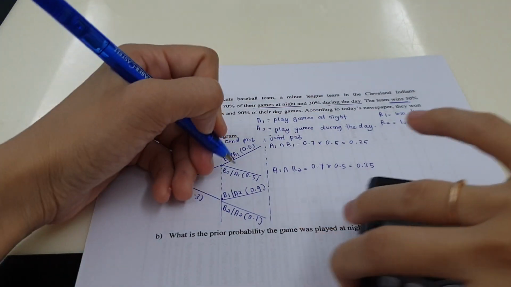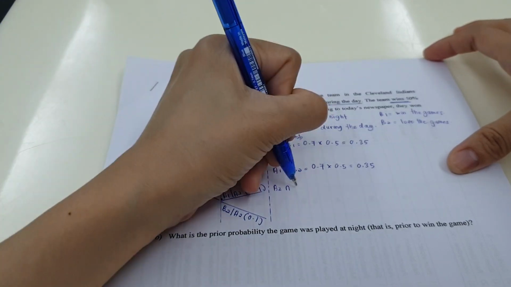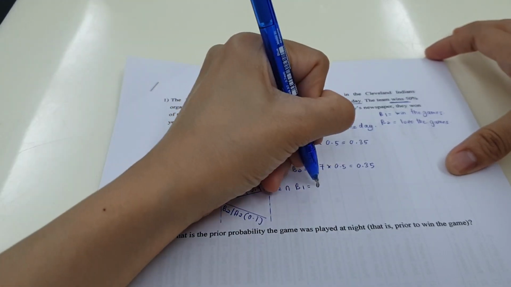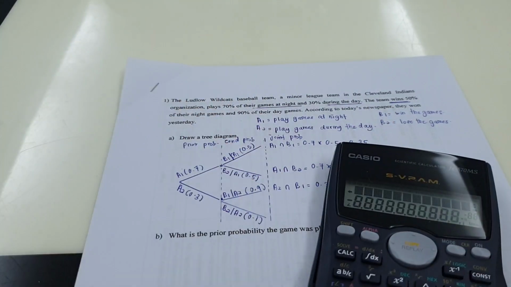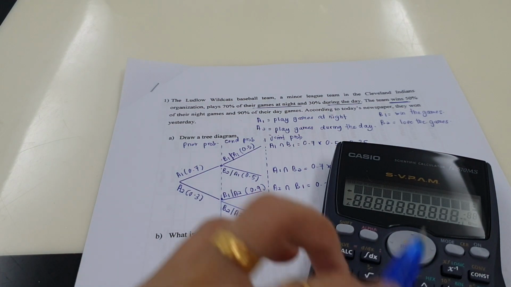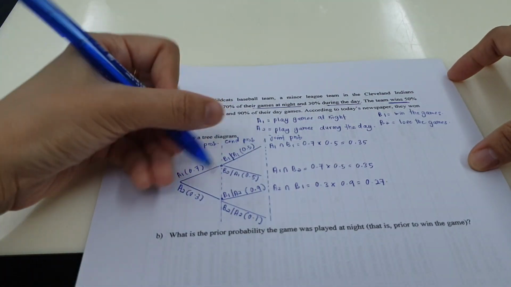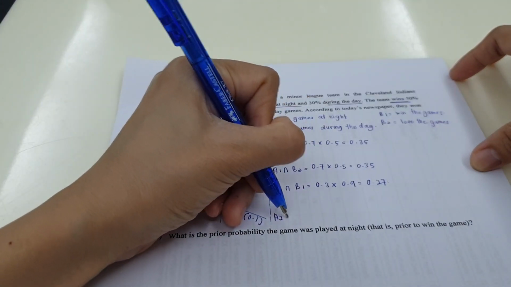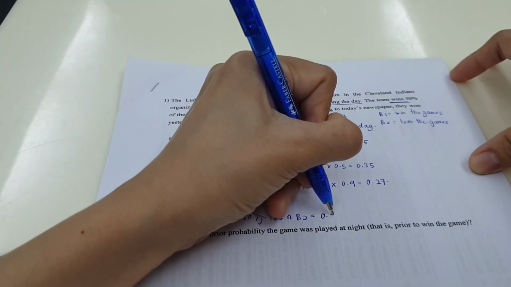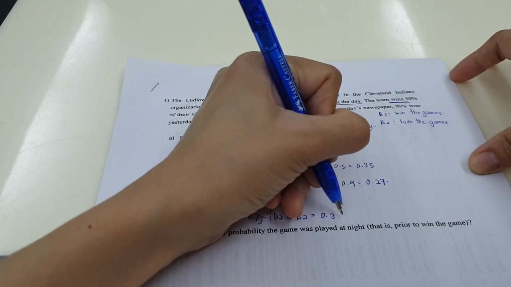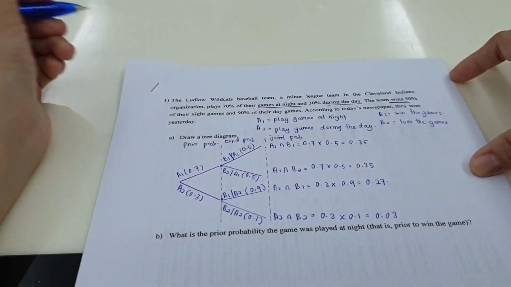Now we go to the next branch. A2 intersect B1, 0.3 times 0.9, if I'm not mistaken, you will get 0.27. The last one is A2 intersect B2, 0.3 times 0.1, you will get 0.03.